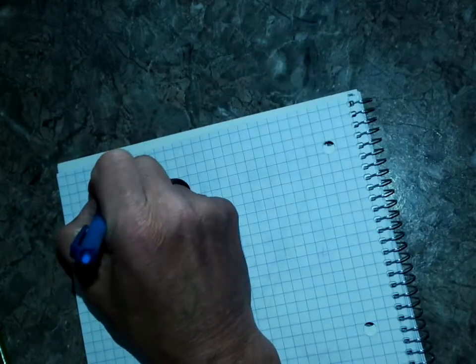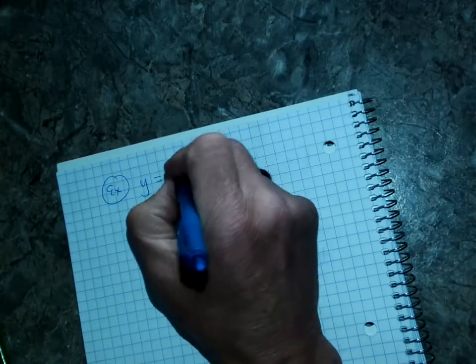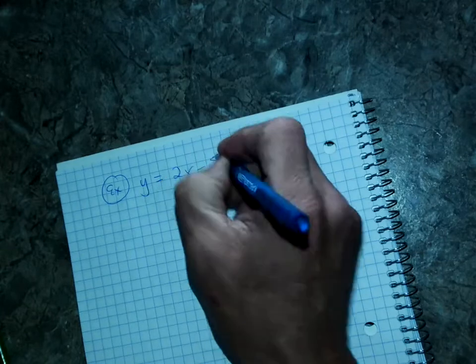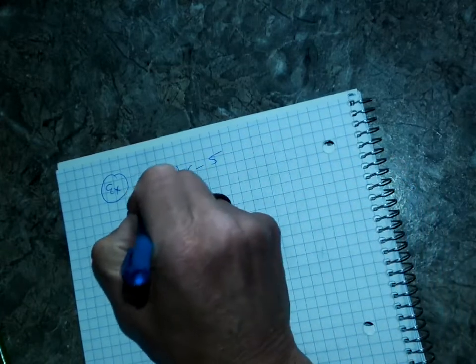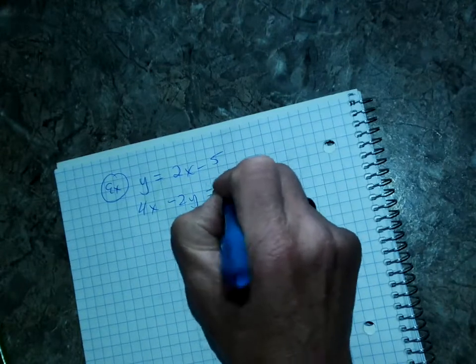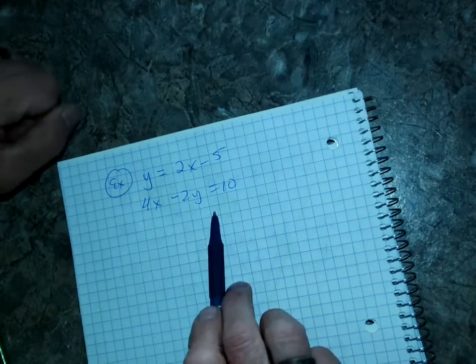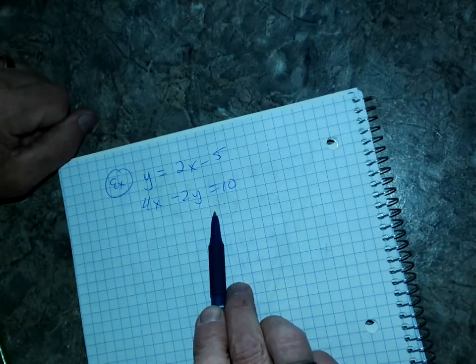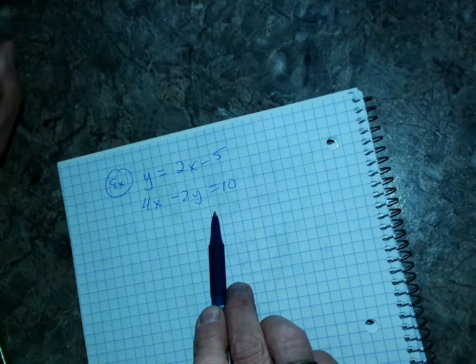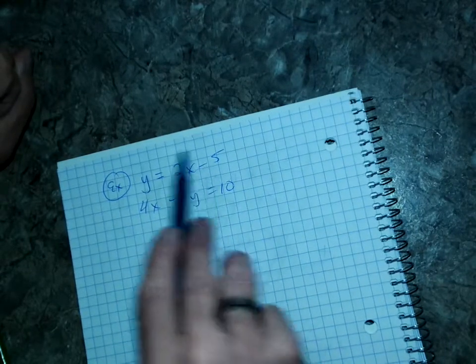All right, let's turn the page. I've got one more example. Last example. So I've got y equals 2x minus 5, and I've got 4x minus 2y equals 10. Here's what I could do. One, I could graph it. I don't want to do that. Two, I could use substitution. Yeah, maybe, because I have y equals. Or three, I could bring the x over and use the addition method.